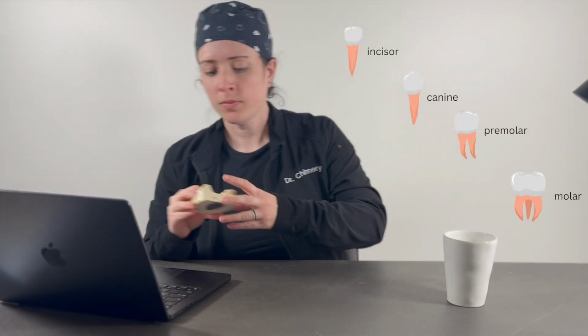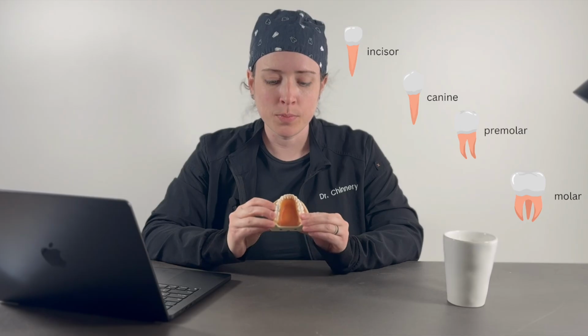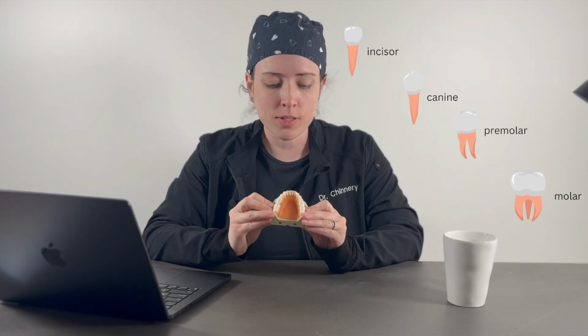Let's move on to the different types of teeth. So with that said, not all the teeth are shaped the same because they have different jobs. Let me grab a model here. So this is an example of adult dentition for the lower teeth, okay?